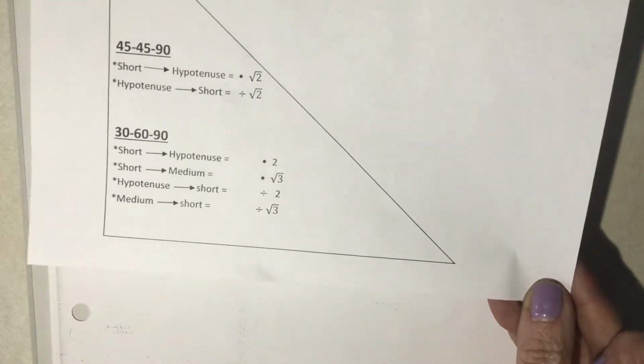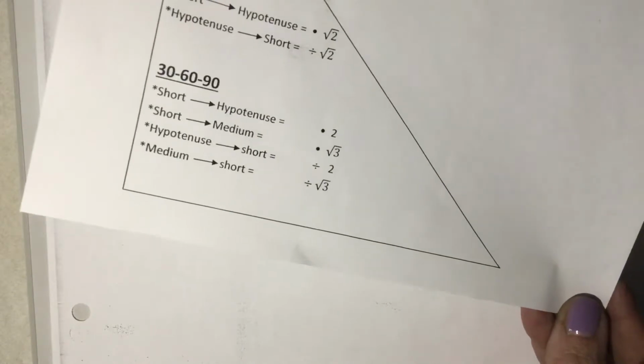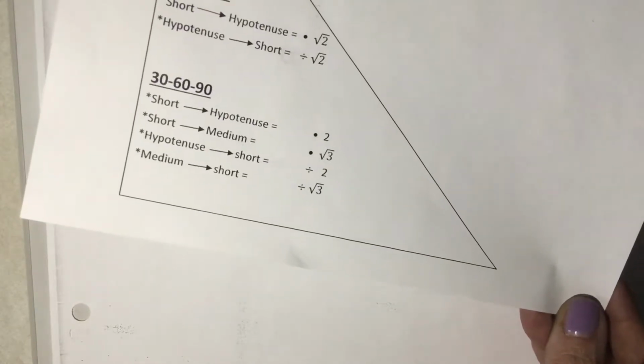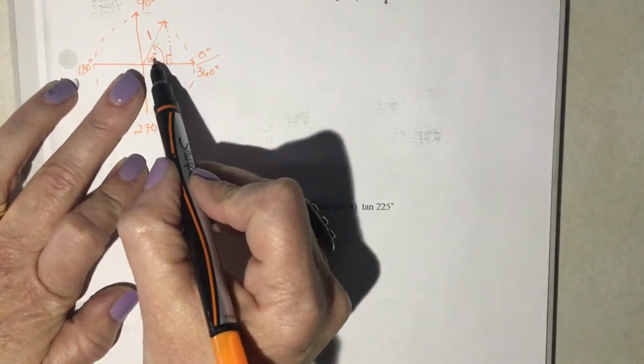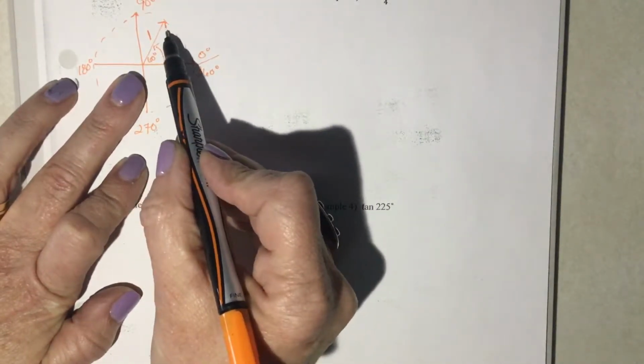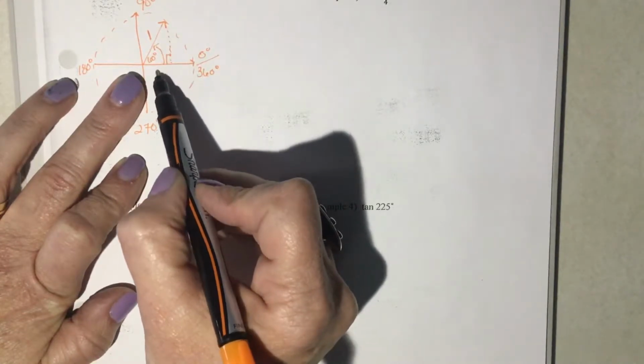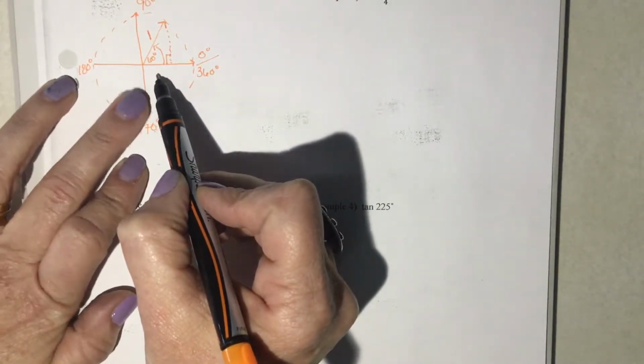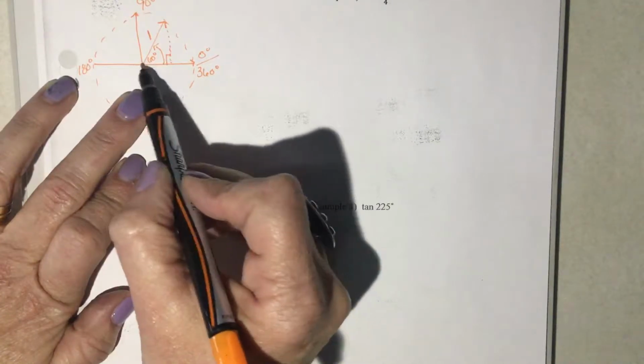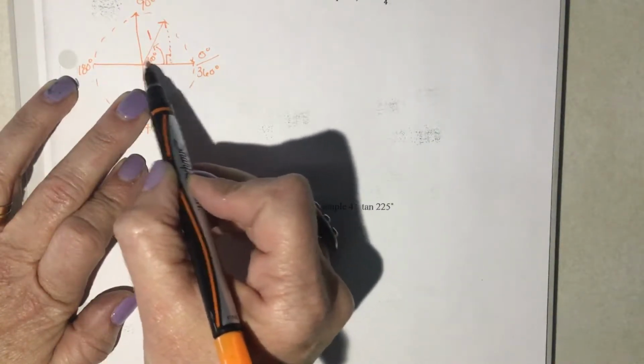And I am looking at 60 degrees. If this angle is 60, then the one at the very top is going to be 30. And the side opposite of 30 is my short side. So this right here down below on the x-axis is my short side.